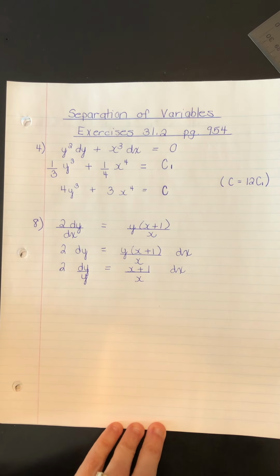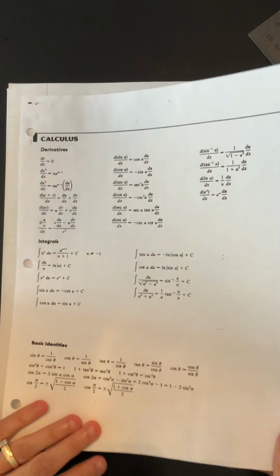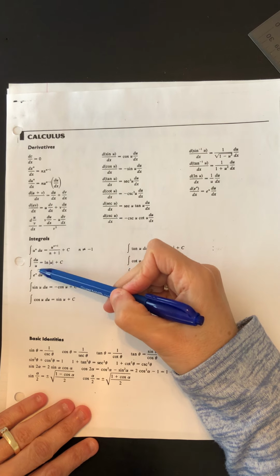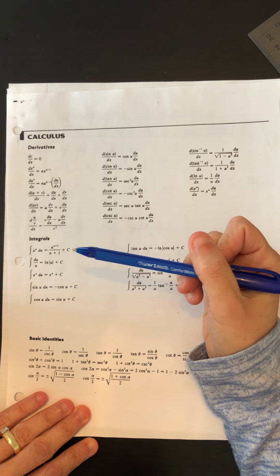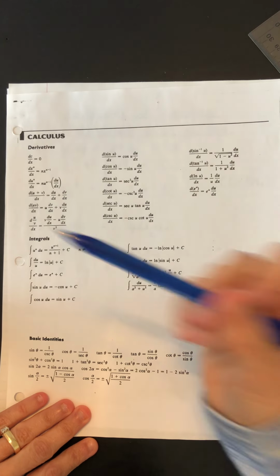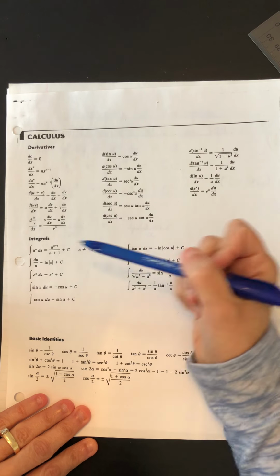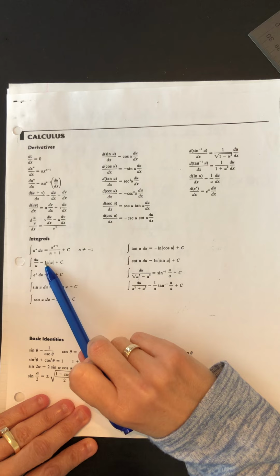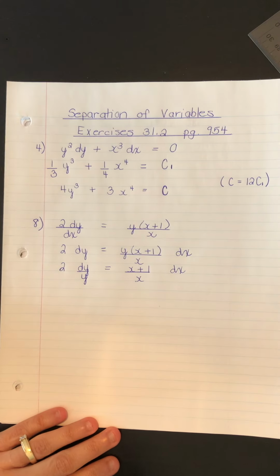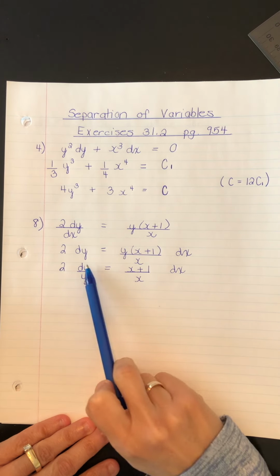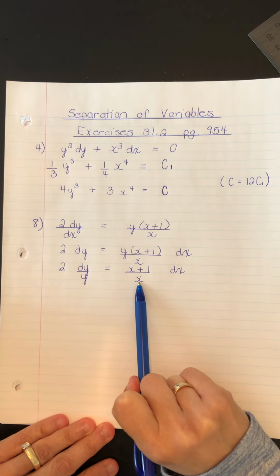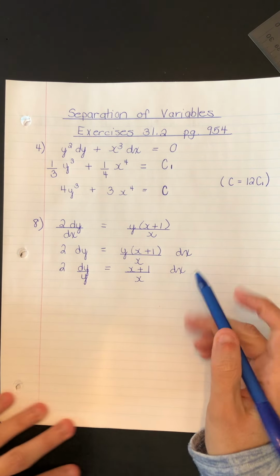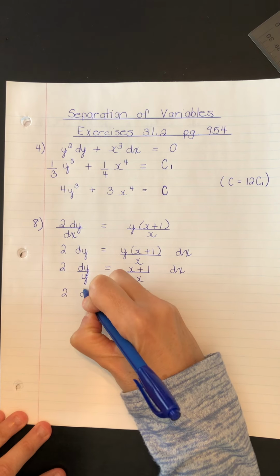You might not remember it right now, but it is found here. Okay, except this is du over u, and its integral is ln u. We have dy over y, so its integral will be ln y. So certainly we can integrate this side. When it comes to integrating this side, we should split this into 2 terms.